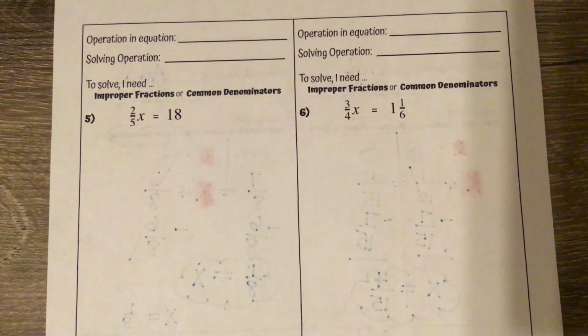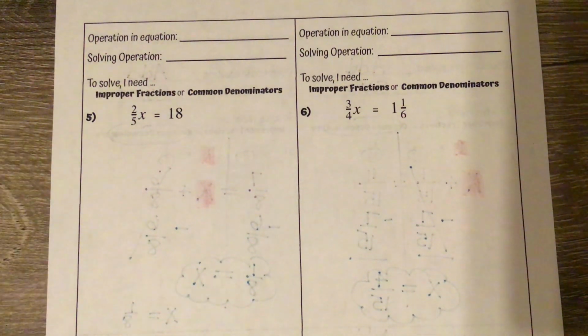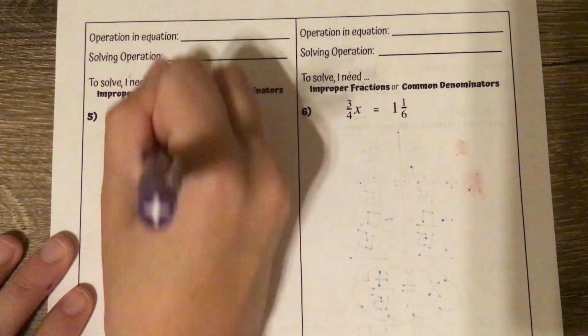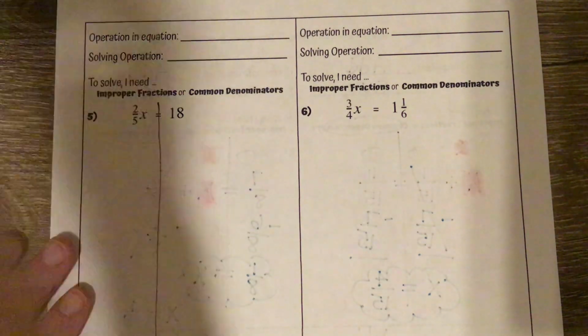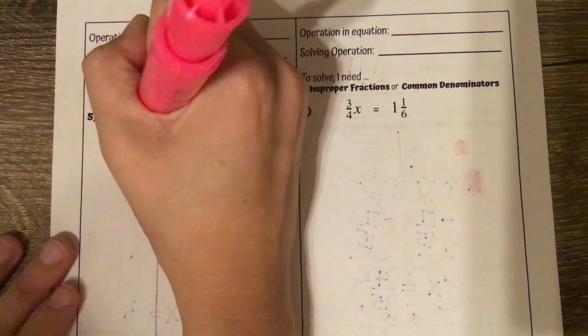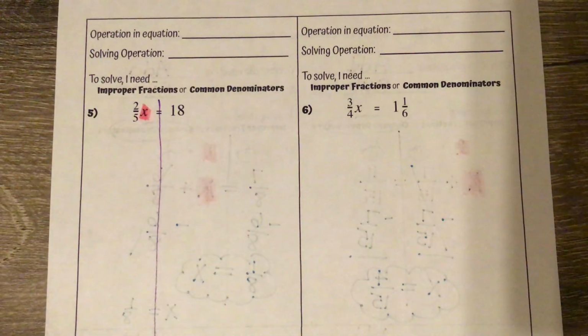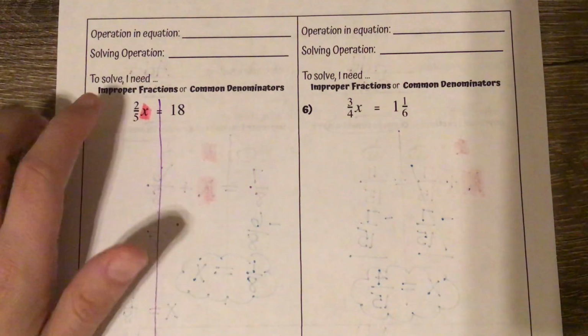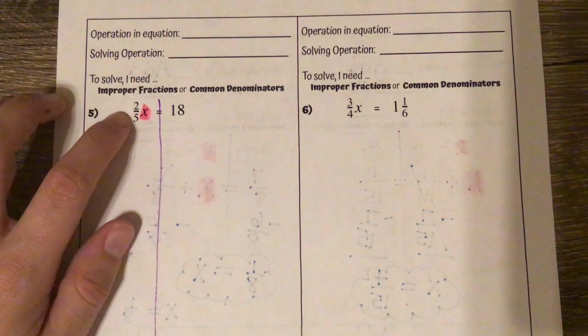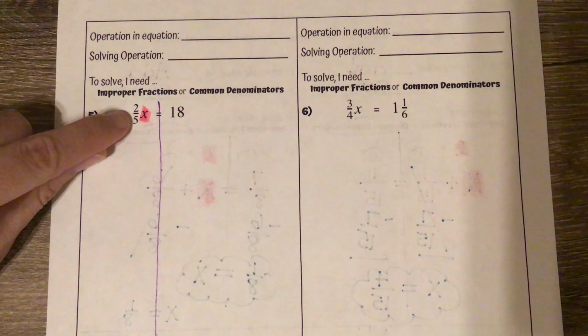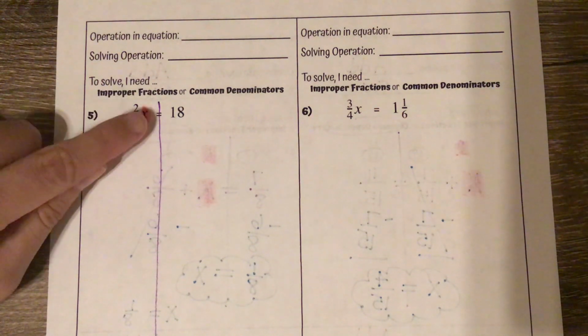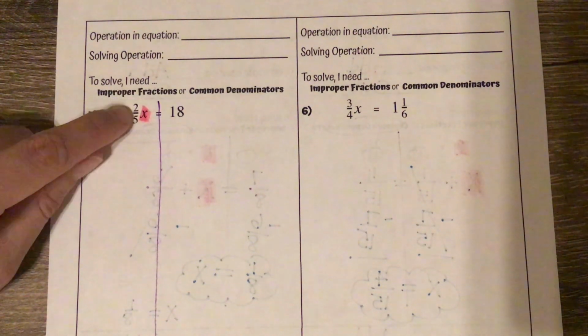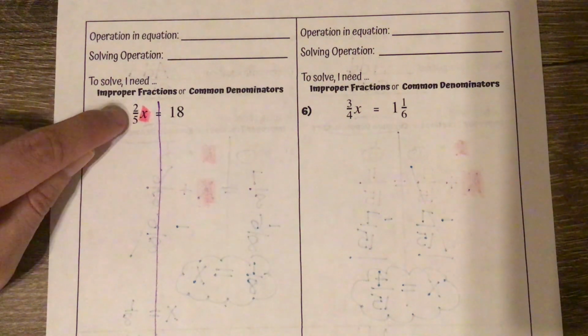All right, and then the last two. Again, same starting process. Draw your line down the equal sign, highlight our variable. The operation that's in the equation here, we have a number. Even though we see the fraction bar, this can be kind of confusing. We see this fraction bar, so we might think division, but the variable is not in the fraction.